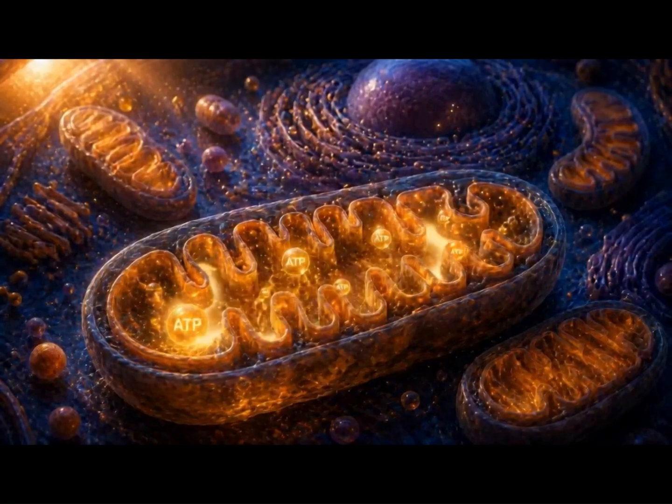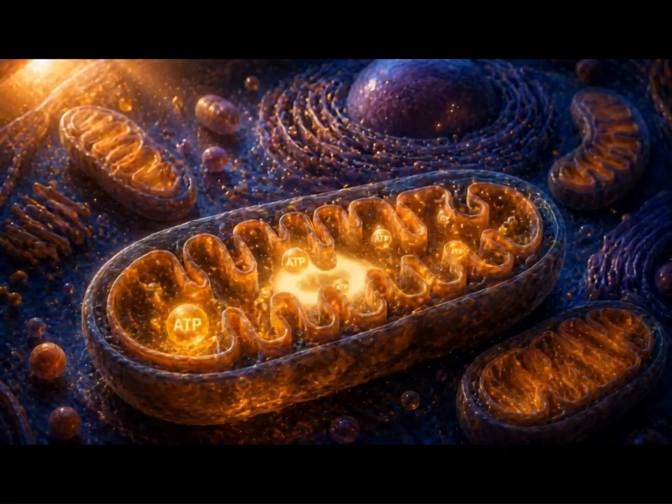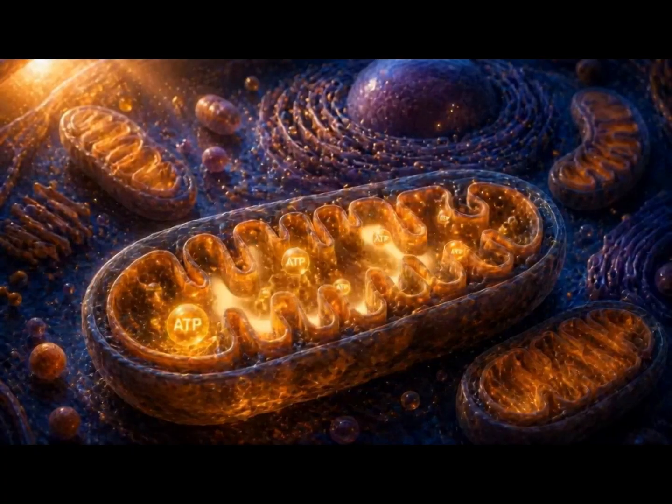A red blood cell, while developing, expresses genes associated with hemoglobin production. A muscle cell expresses proteins involved in contraction. The DNA provides the potential. Gene expression determines which parts of that potential are used.